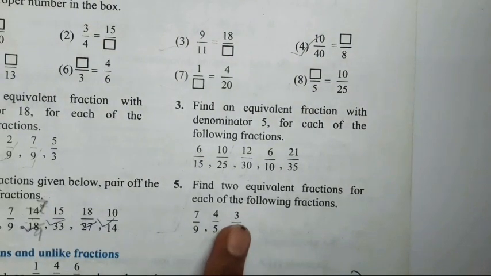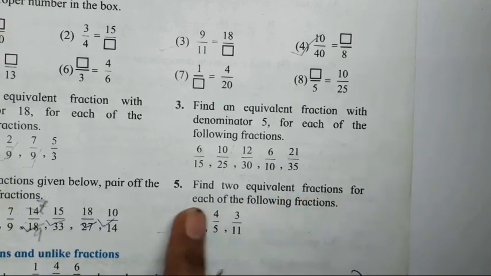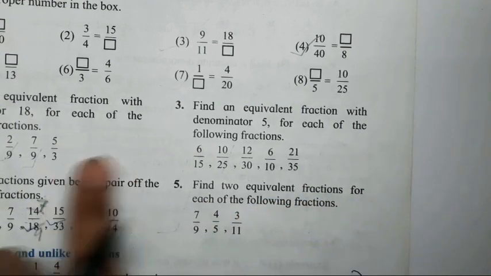This question you all can solve on your own. Find two equivalent fractions for each of the following fractions in the same pattern.